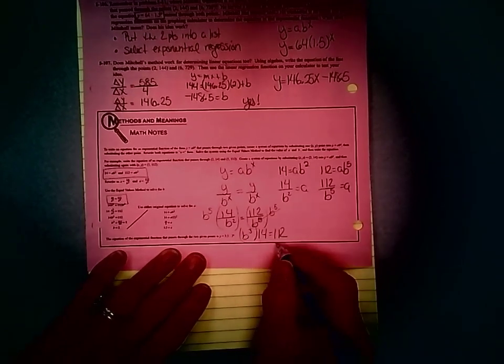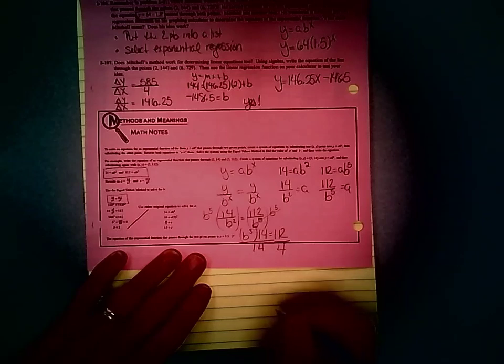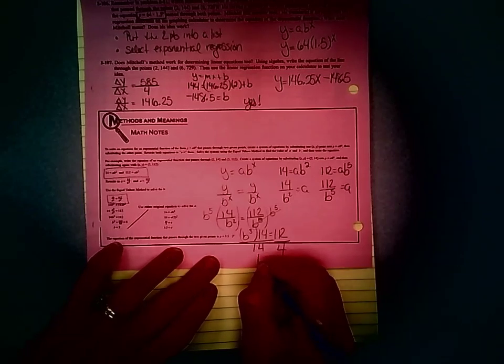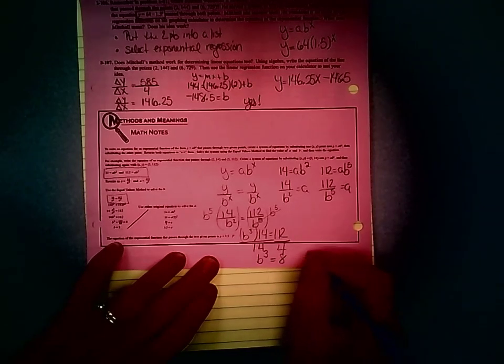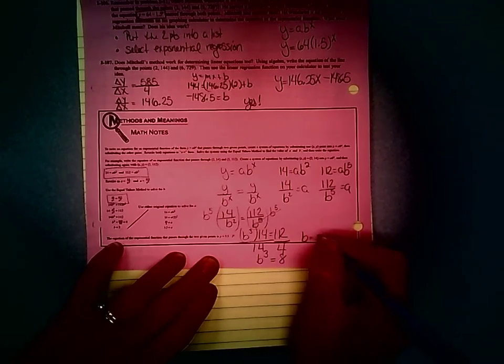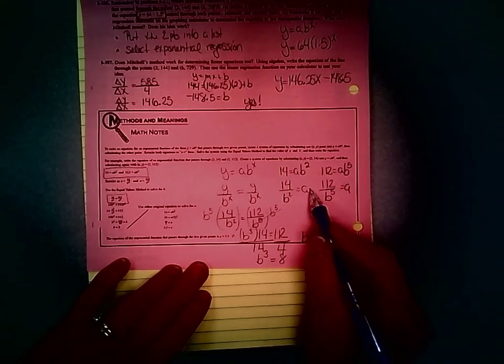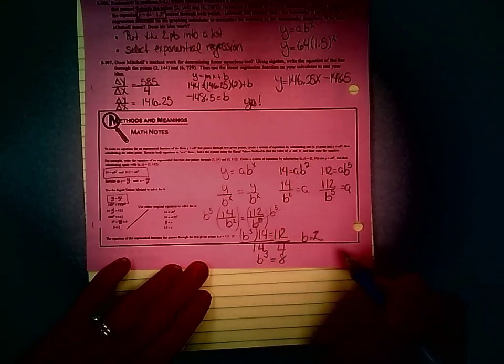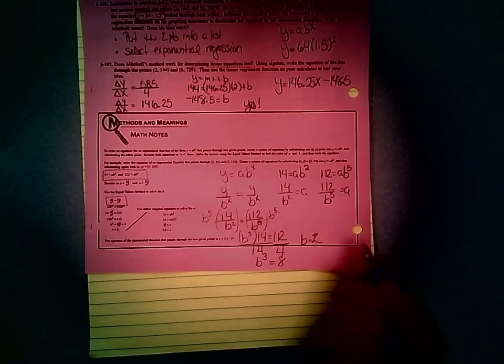I can divide by 14 and then take the cube root. b to the third is equal to 8, so b equals 2. I'll stick it over here. I have every confidence you can plug that in and solve for a, right? 14 divided by 2 squared, 14 divided by 4, I'm going to get 3.5, right? 7 over 2 is 3.5.